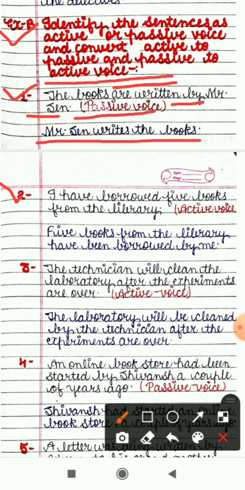Second sentence is I have borrowed 5 books from the library. Here the action is done by the subject only. We are starting the sentence with the subject, so that means it is active voice, and we have to change it into passive voice. And the sentence is in present perfect tense. So here I is subject, and what is the object? The object is 5 books from the library. That means in passive voice our new subject will be 5 books from the library, which is plural, so that means we will use have been with it. 5 books from the library have been borrowed by me. Me is the objective case of I, which was used as subject in the active voice.